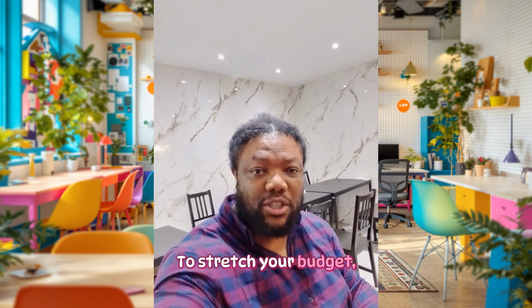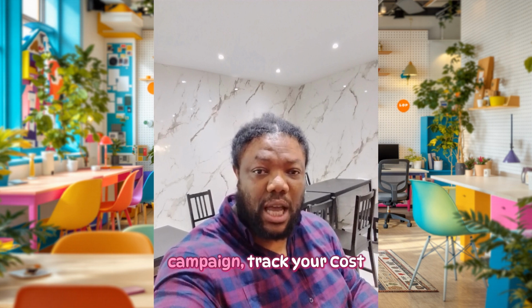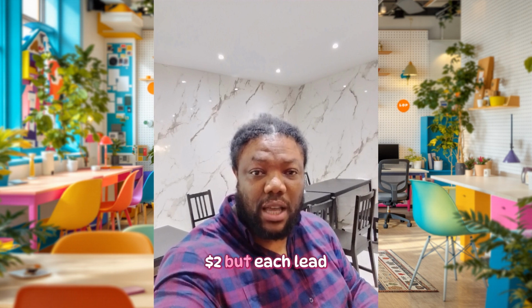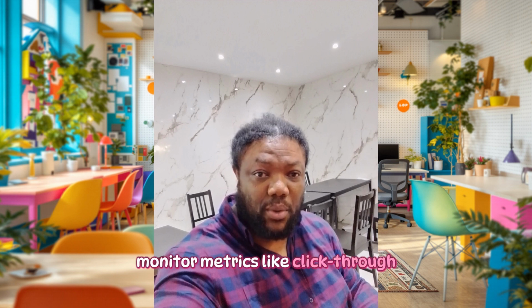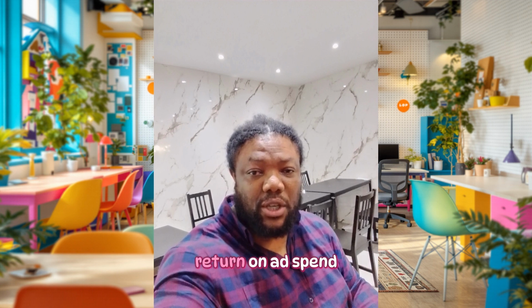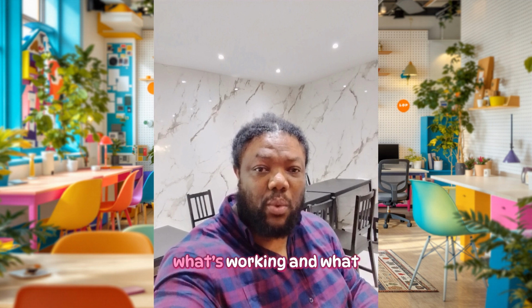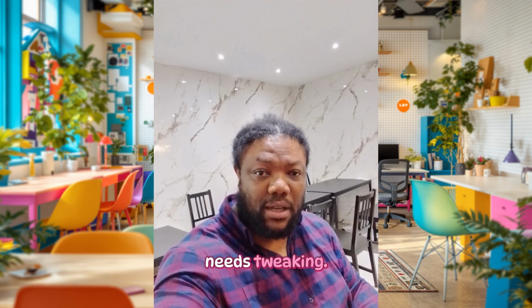To stretch your budget, focus on cost per result. For example, if you're running a lead generation campaign, track your cost per lead, CPL. If your CPL is $2 but each lead brings $10 in revenue, you're winning. Use Facebook's analytics to monitor metrics like click-through rate, conversion rate, and return on ad spend, ROAS. These numbers tell you what's working and what needs tweaking.